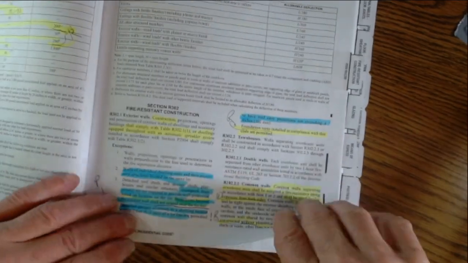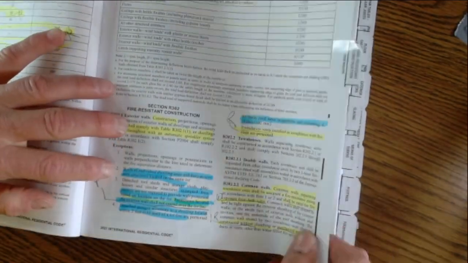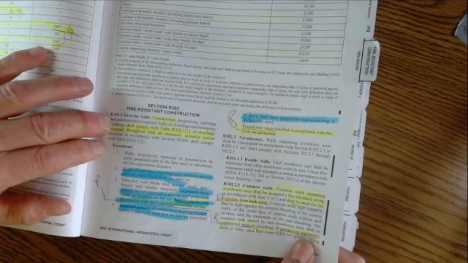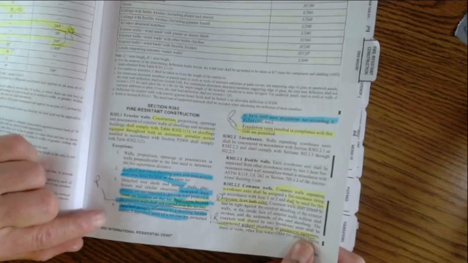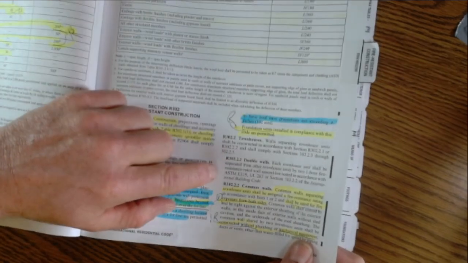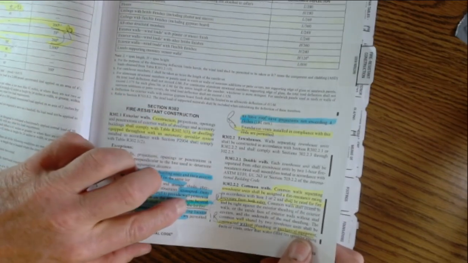Jump over here. Yeah, I'm not going to go through all this stuff. Just highlight the stuff. Look through the stuff I've looked at. I'm not going to read it. I don't have time to waste on this, but basically know what this says, okay?